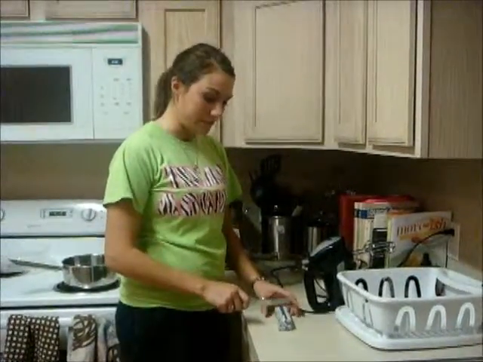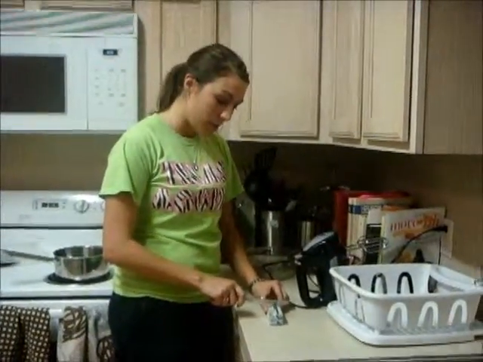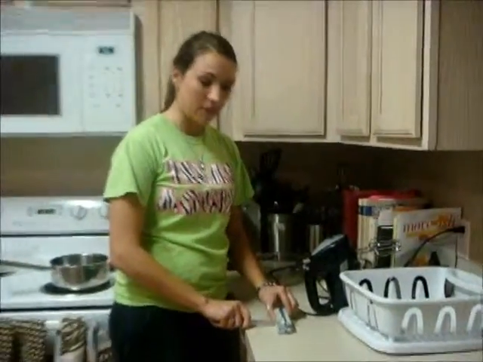1 stick of butter is equal to 1/2 cup. So I'm going to cut this stick of butter in half so that I have 2 1/4.